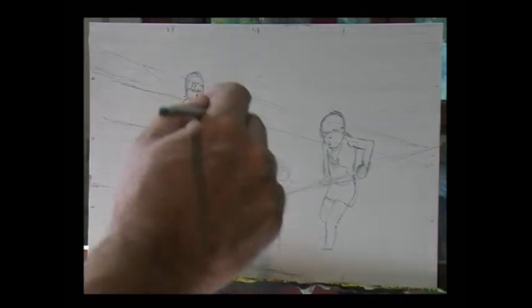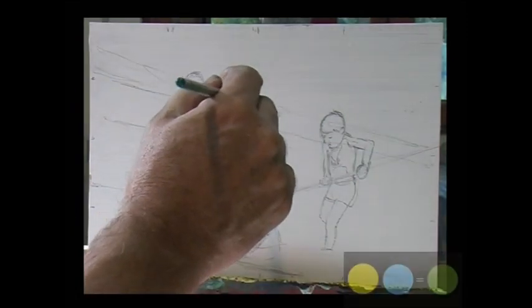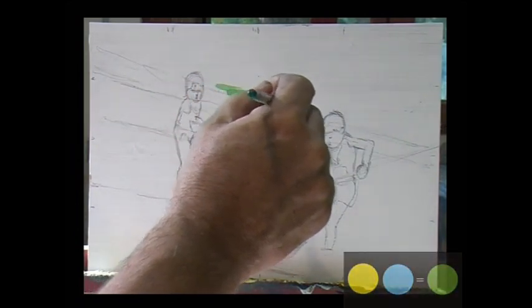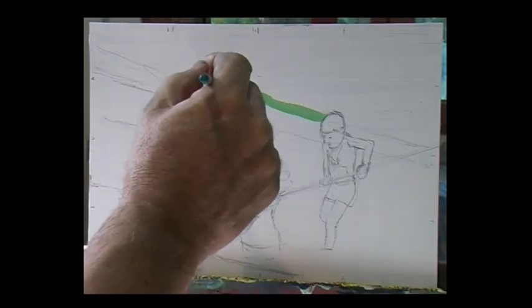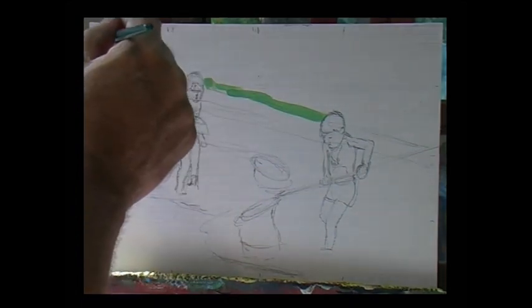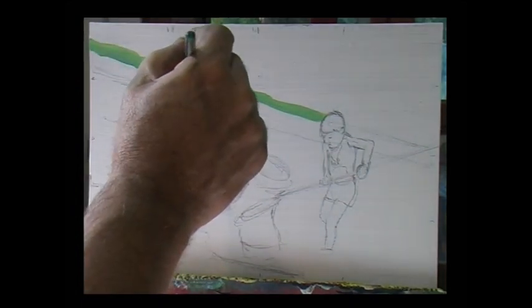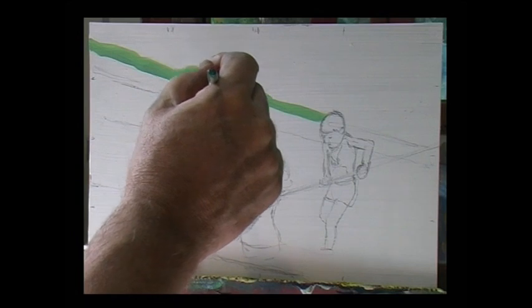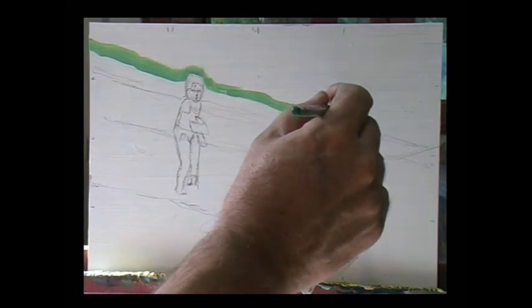So we've got some green going. Let's have a look at that first. Yes, that's quite a nice green. Of course, nice smooth hardboard, very different to painting on the canvas that I was doing earlier. This is a much different effect. But we're still going to paint fairly loosely.